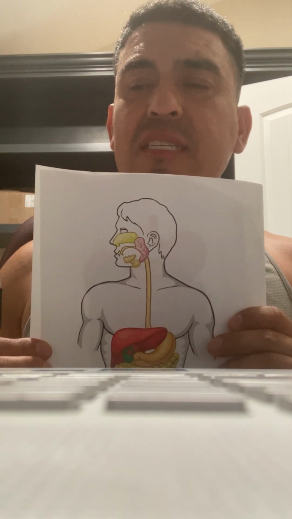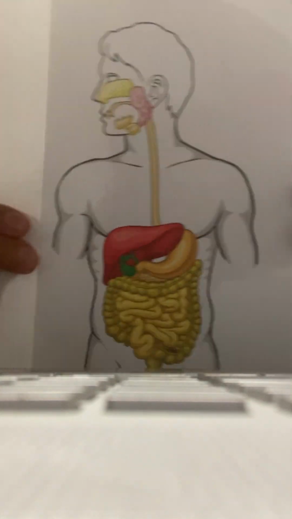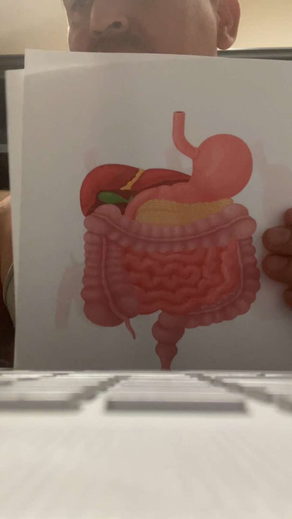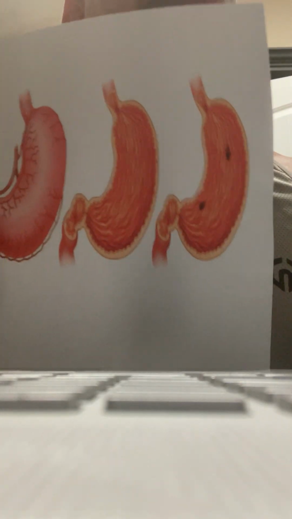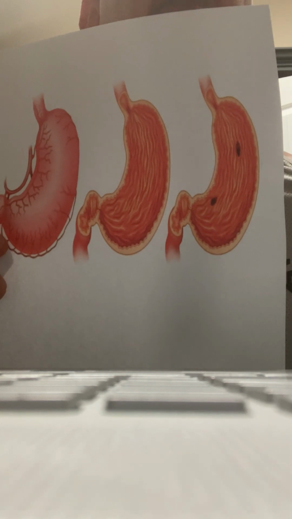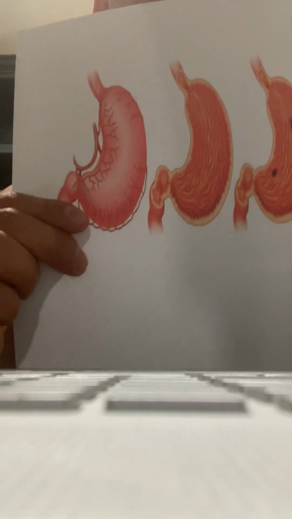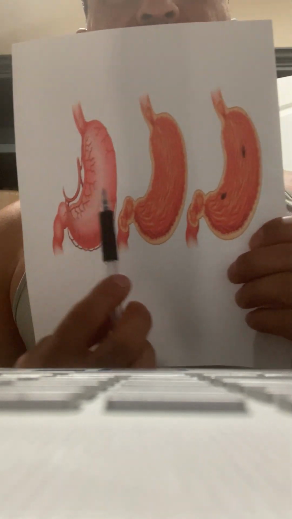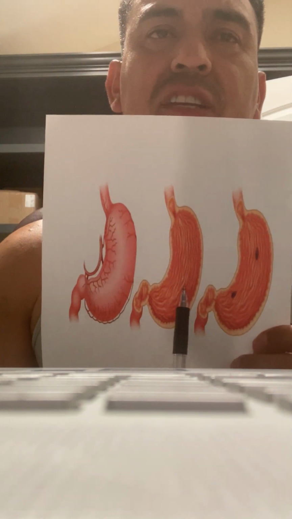Now the disease that I chose is gastritis. Here are some pictures of gastritis. As you can see here, gastritis is an inflammation.